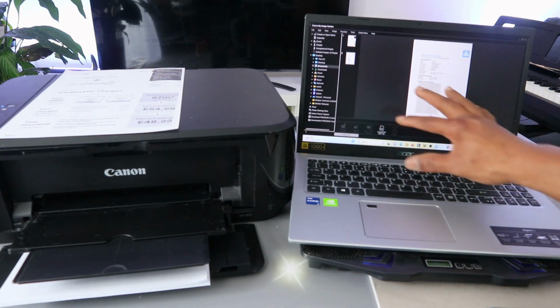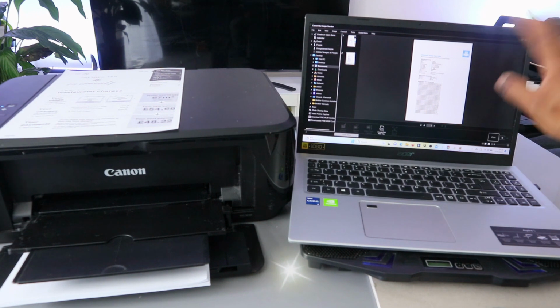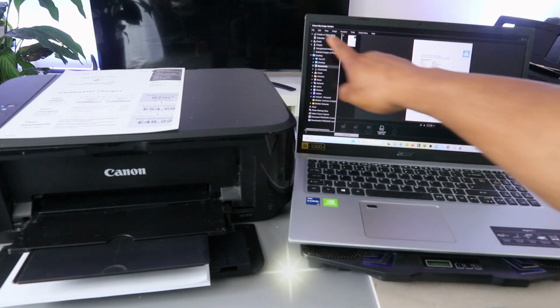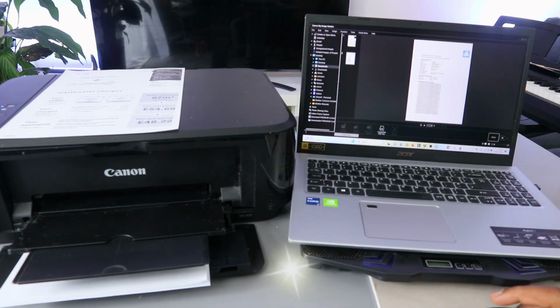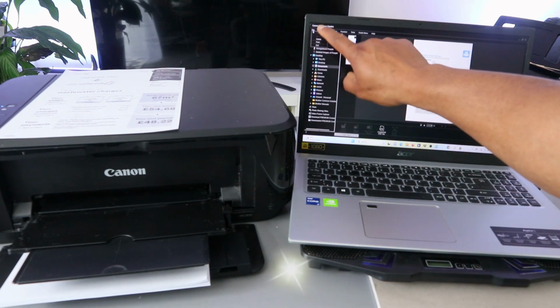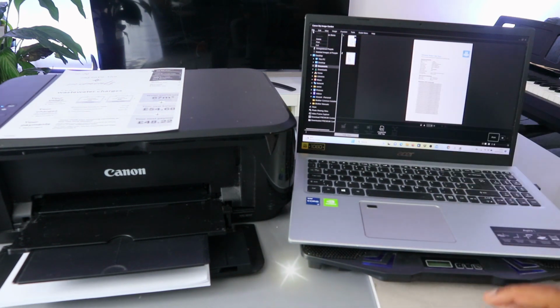Now to print from the Image Garden, you can see this document is in colored form. So you need to go on top of it and select file. When you select file, it gives you the option to delete, print, or exit. Select print.